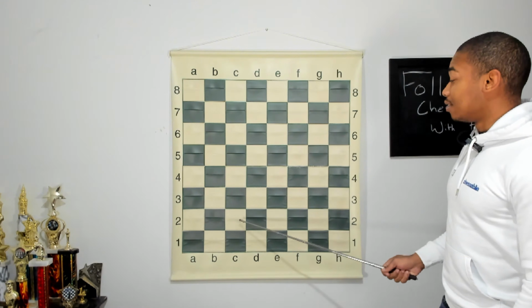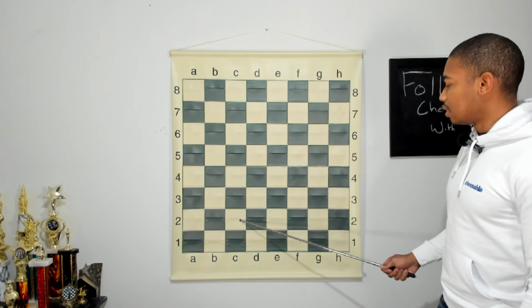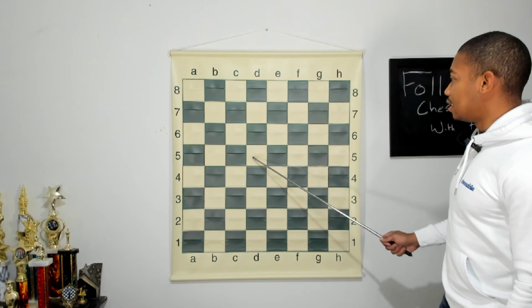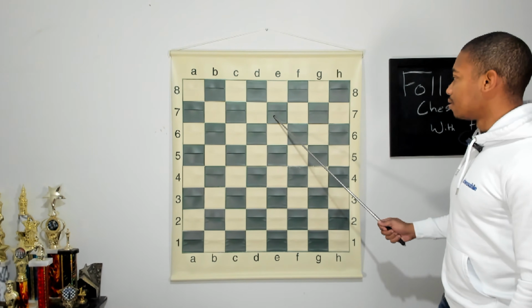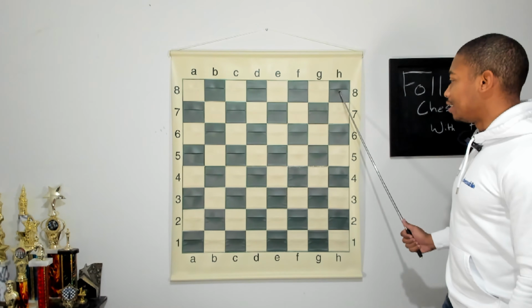And if you went to the C2 square, knight to C2, knight to E3, knight to D5, knight to E7, knight to G6, knight to H8.